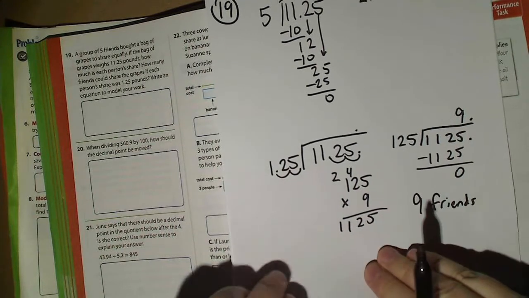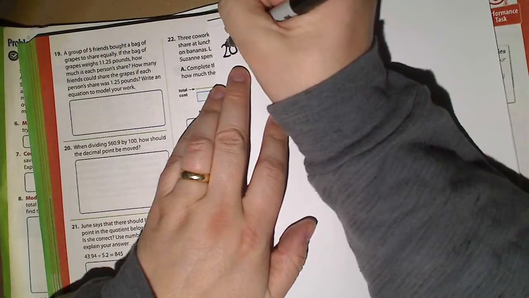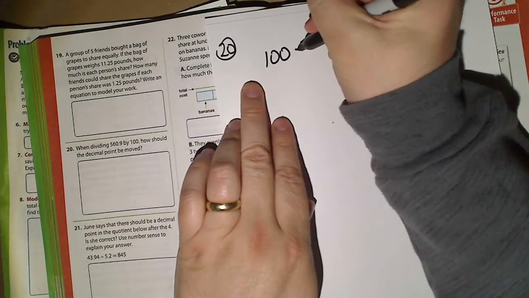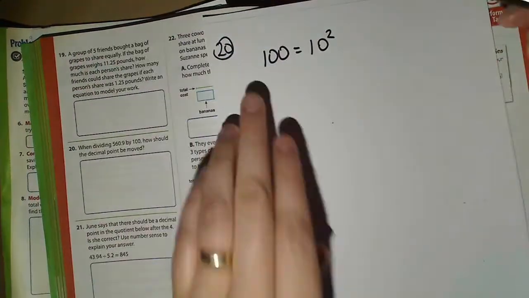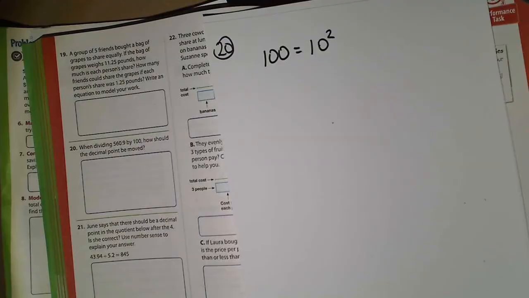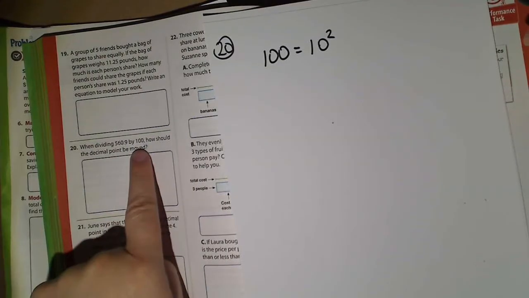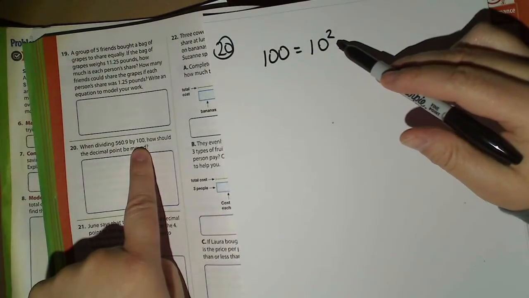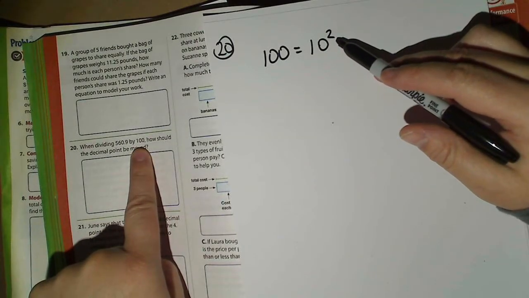Let's move on. Take a look at number 20. Number 20 says, when dividing 560 9/10 by 100, how should the decimal point be moved? Check it out. 100 is the same as saying 10 to the second power, right? Whenever we divide, we go to the left. If we're moving to the left, and this 100 is really 10 to the second power, that exponent hopefully helps you remember how many times to move.